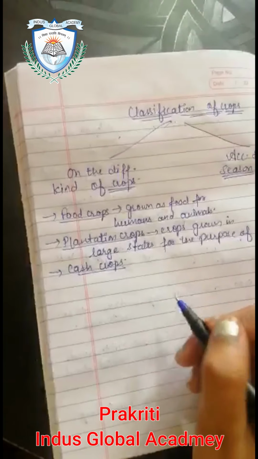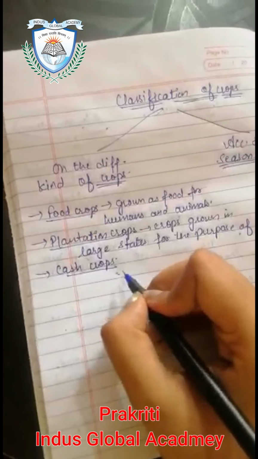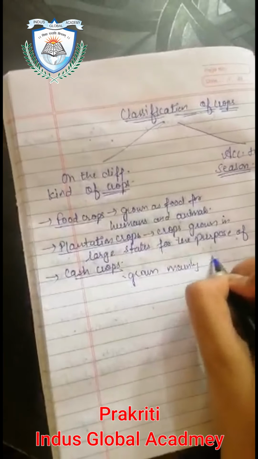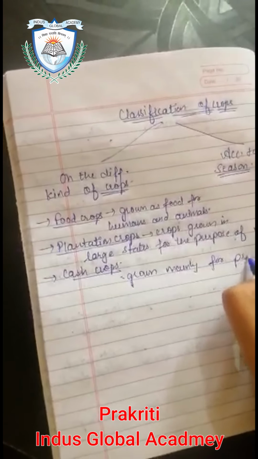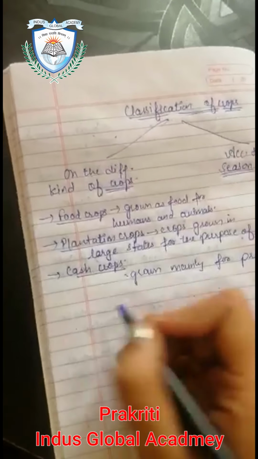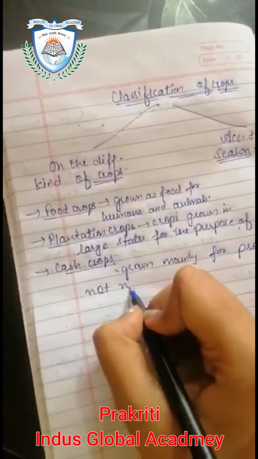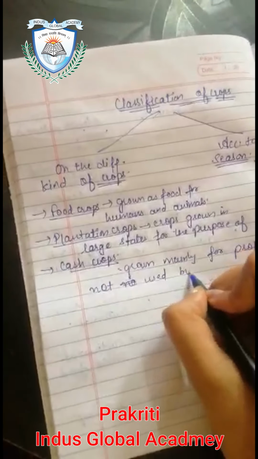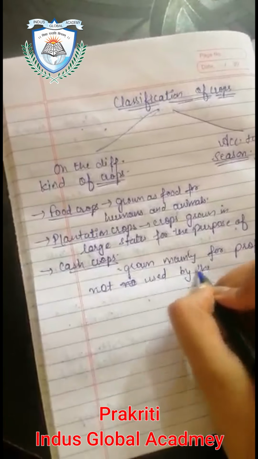Third one is cash crops. Crops grown mainly for profit and not used by the farmers.